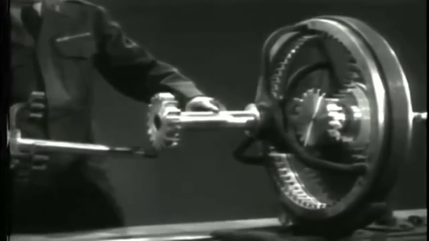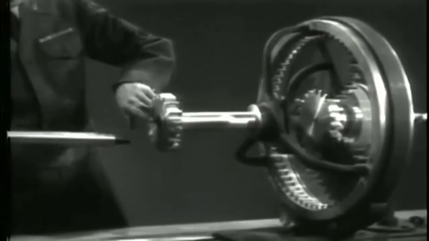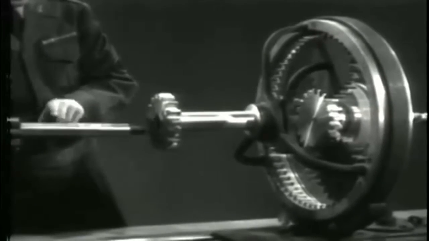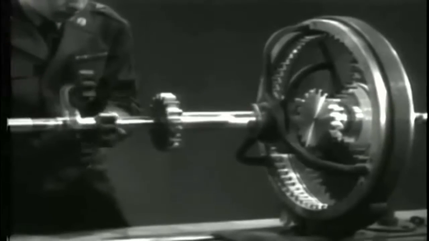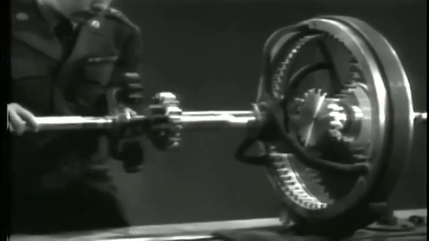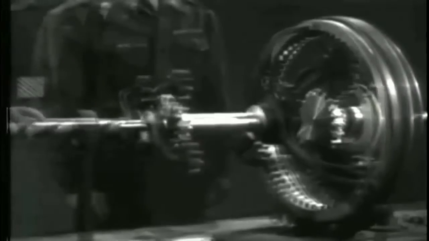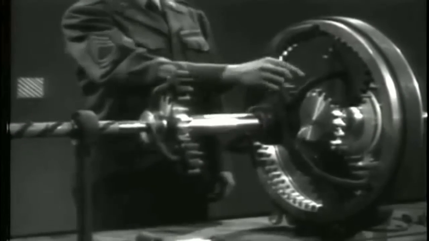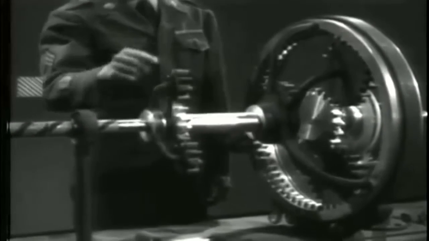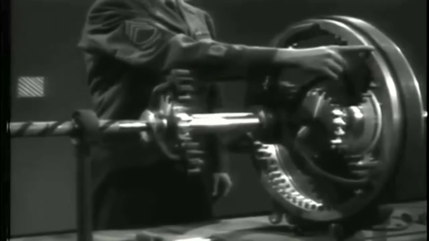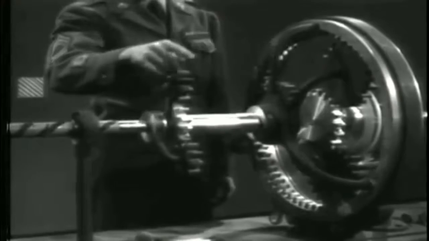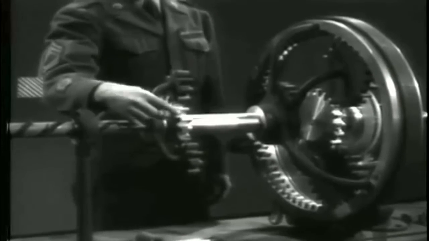This connecting shaft is hollow to allow the output shaft to pass through it and connect the planet carrier of the intermediate set to the planet carrier of the reverse unit. We have the planet carriers of these two units connected by the output shaft. And we have the ring gear of the intermediate set connected to the sun gear of the reverse unit.